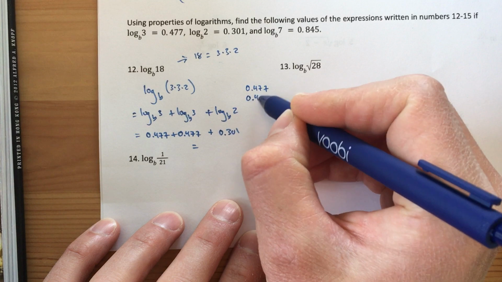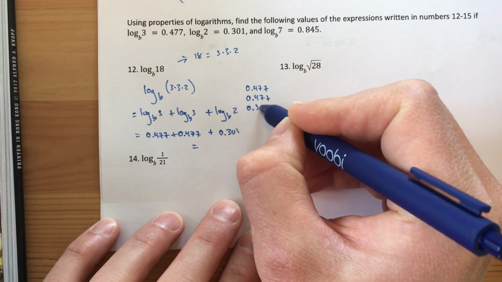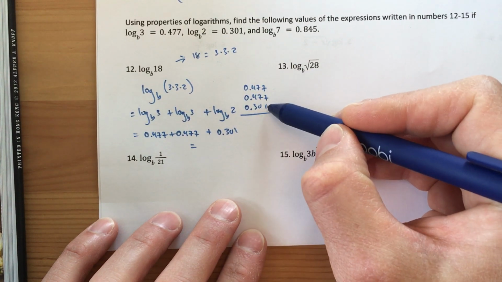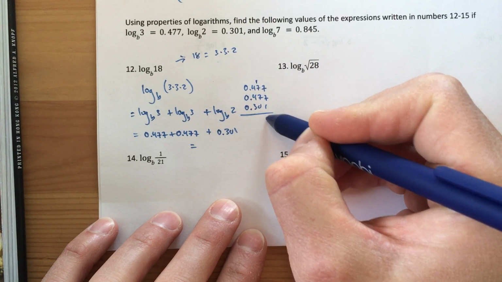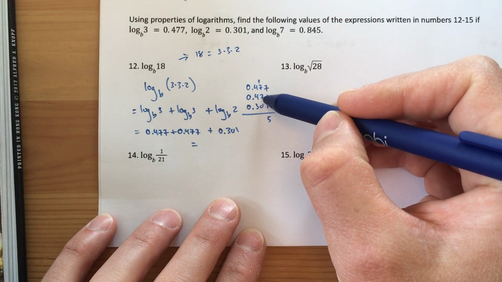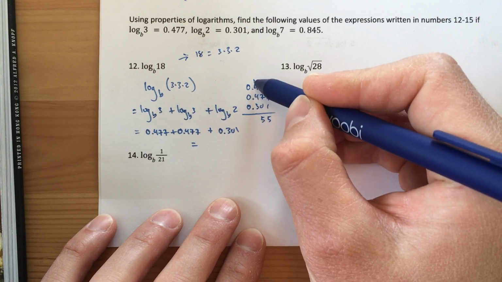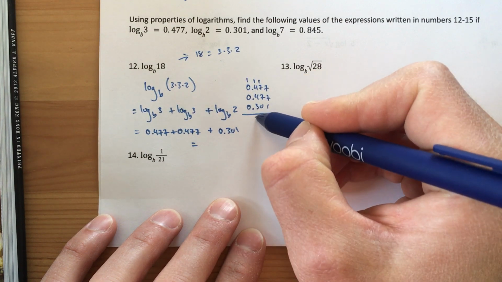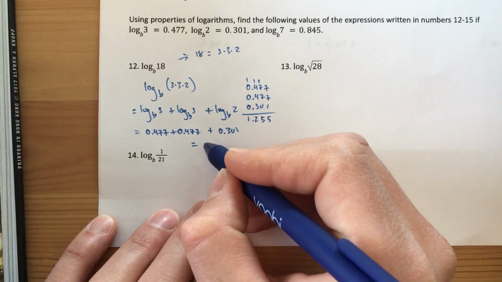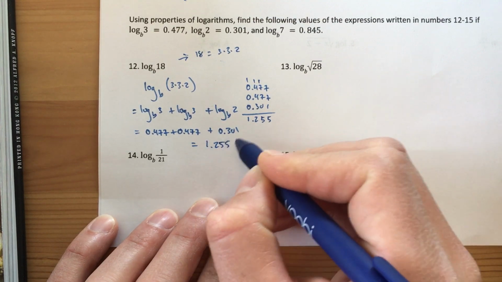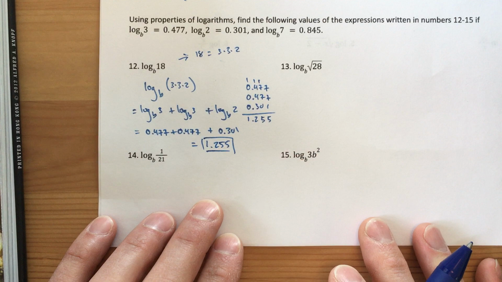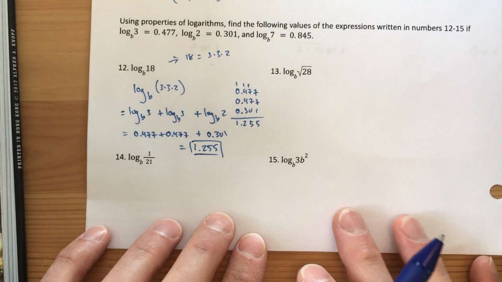0.477, 0.477, 0.301. Let's add it. 7, 8, and 7 makes 15. 7, 14, 15 again. 3, 7, 8, and 4 makes 12. So maybe 1.255. Might be worth double checking that, but hopefully that's right.